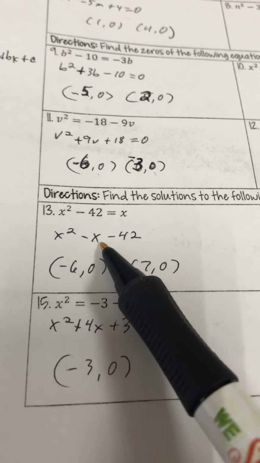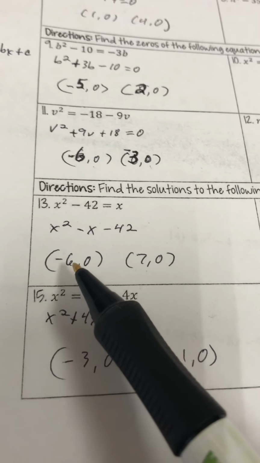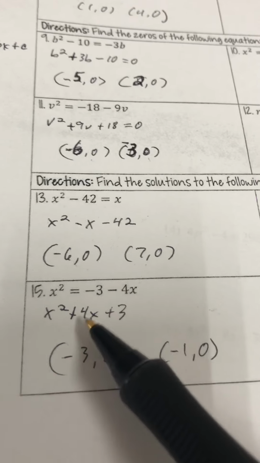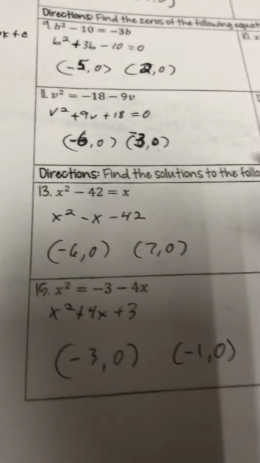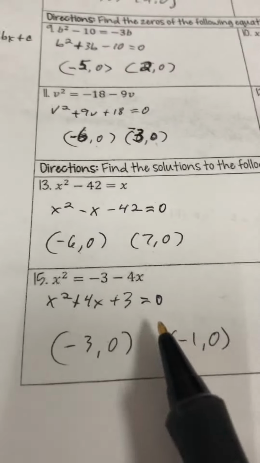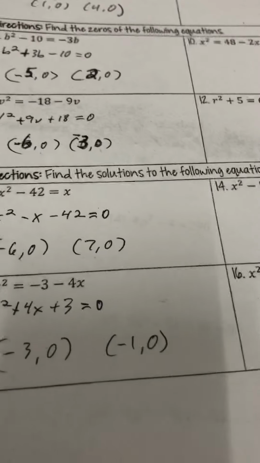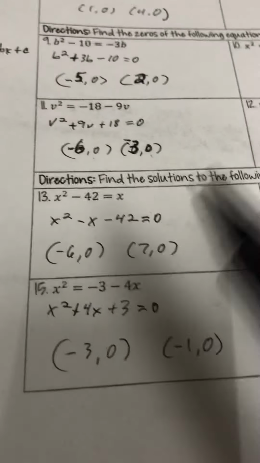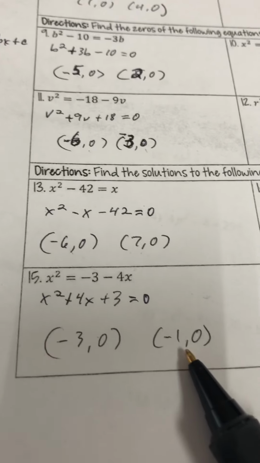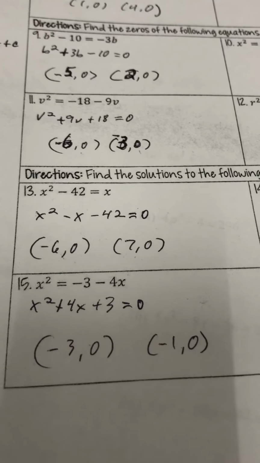Once again, I put this in order. I had to subtract x from both sides. In Desmos or your calculator, you'll get negative 6, 0, and 7, 0. I've moved both of these over to the other side. One thing I forgot to write is equals 0, because on that y2 I have 0 there. I think even if you didn't put that there, you'd still get these. But anyways, these are the solutions to number 15 too. All right, hopefully this helps, and good luck with the rest.